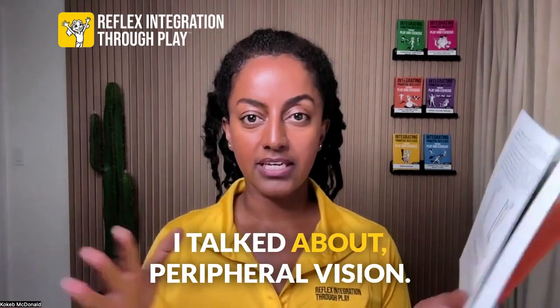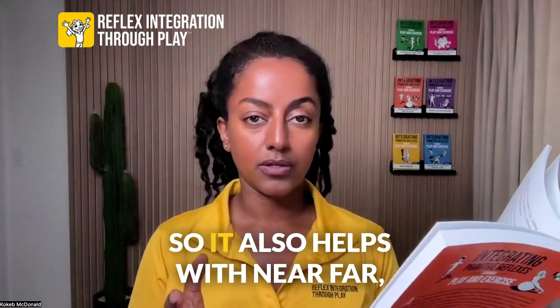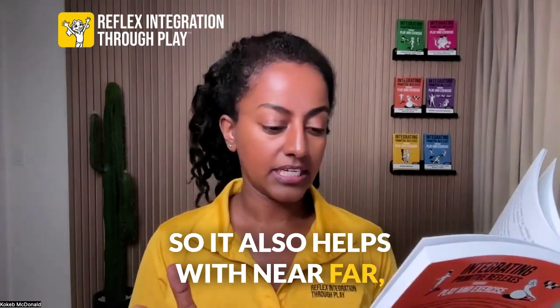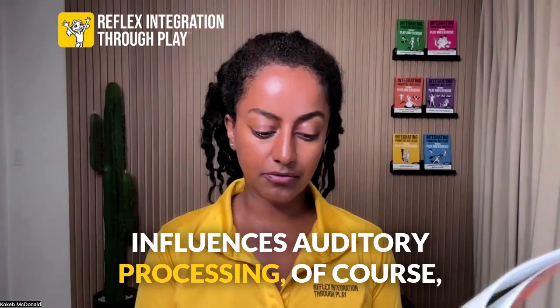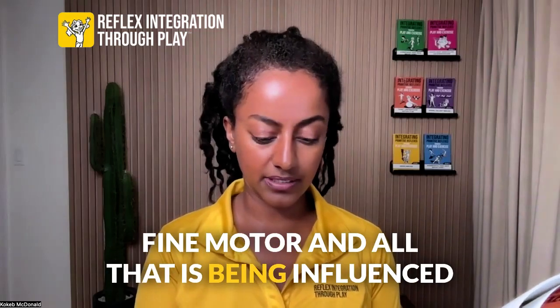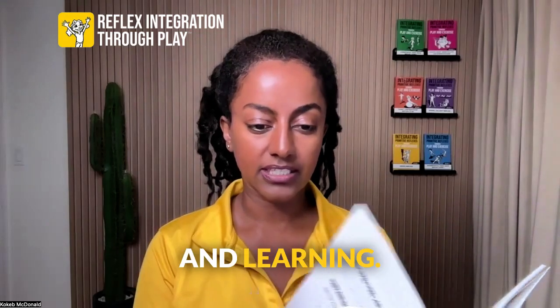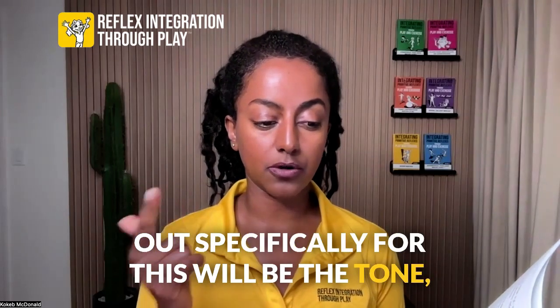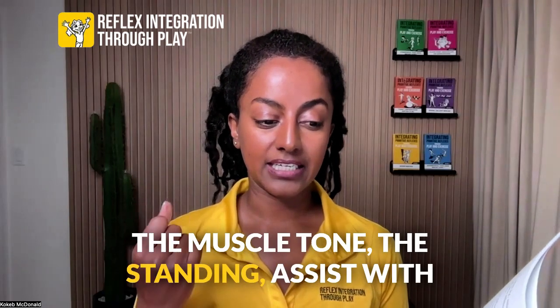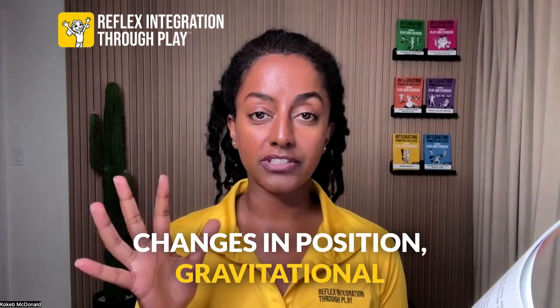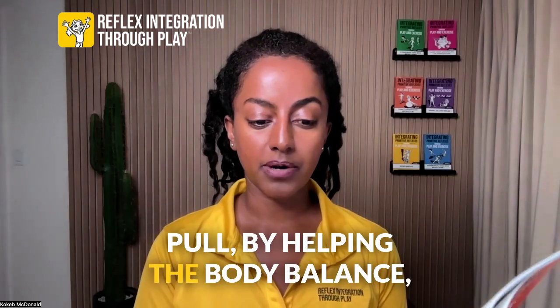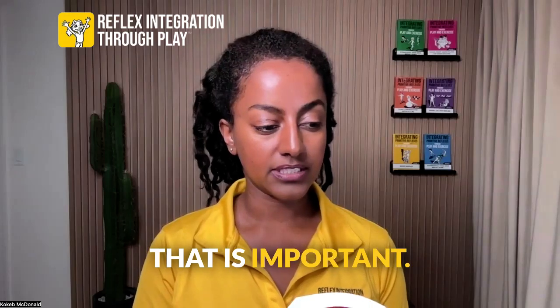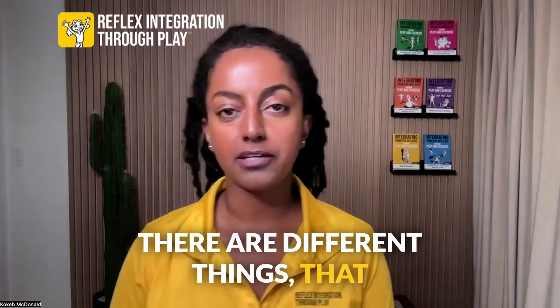I talked about peripheral vision. So it also helps with near and far visual tracking. It influences auditory processing, of course, fine motor, and all of that is being influenced, and learning. One of the things that might stand out specifically for this will be the tone, the muscle tone, the standing, assisting with changes in position and gravitational pull by helping the body balance. That is important.